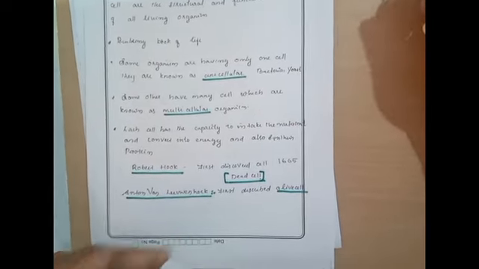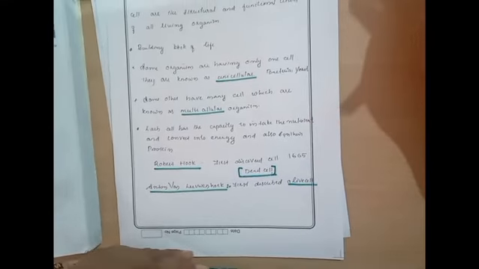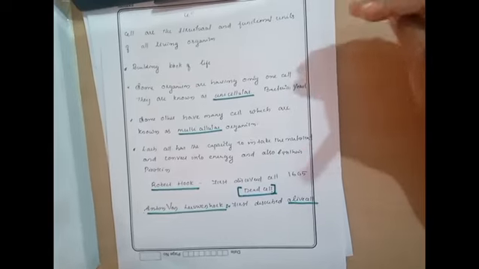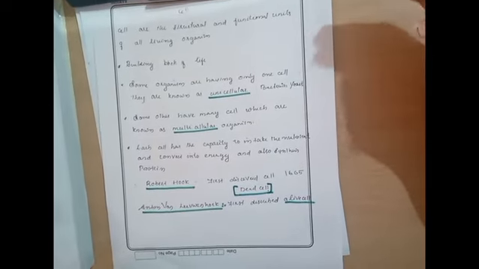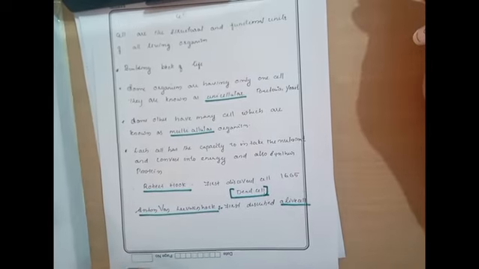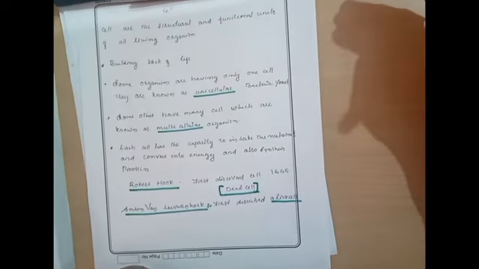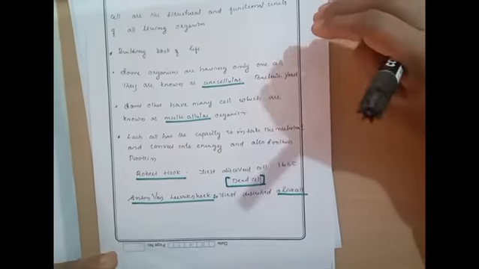Cells are too small to see with the unaided eye, so we use a magnifying microscope or convex lens to see them.